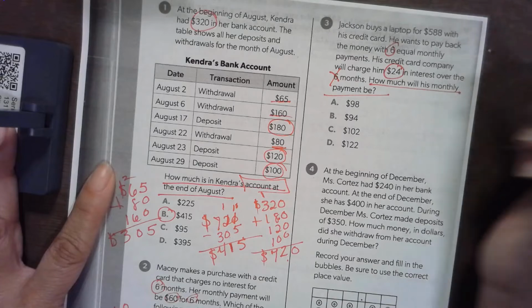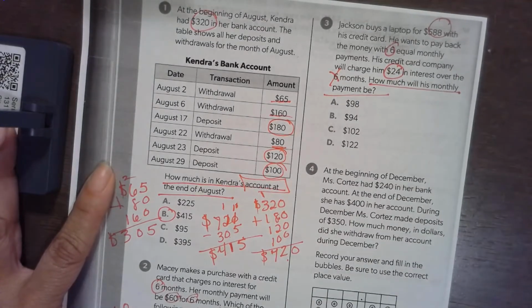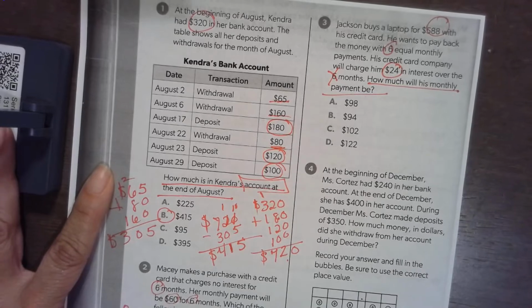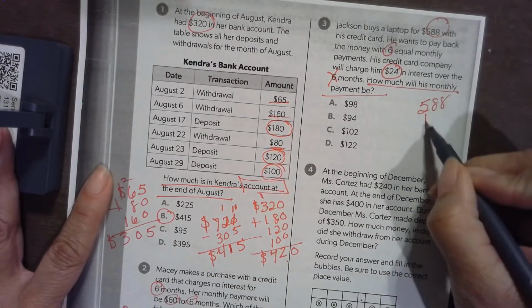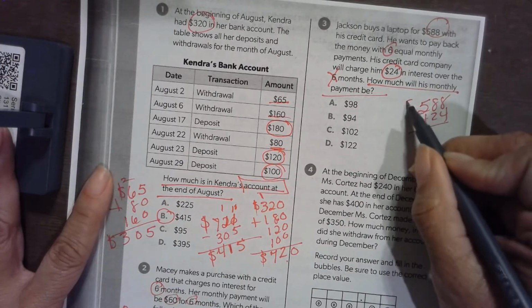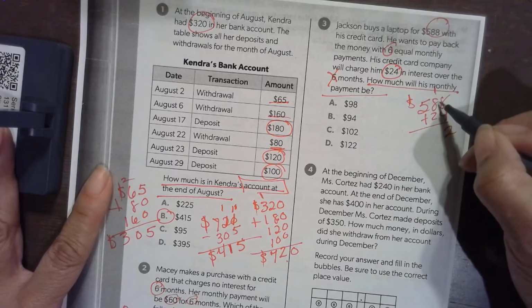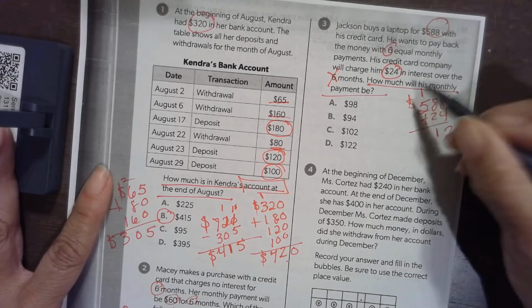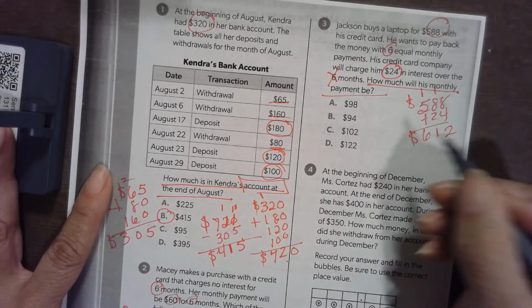So we're doing 6 equal payments. Remember, interest is a fee the bank charges, so we have to add that to our total price. So 588 plus 24 is 612. So now we can divide it by 6.